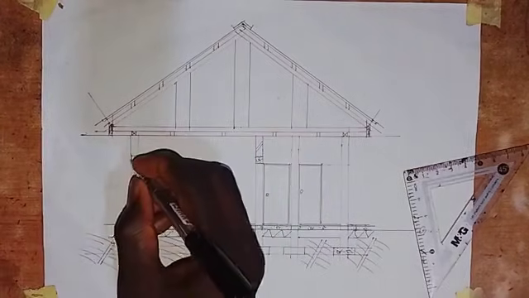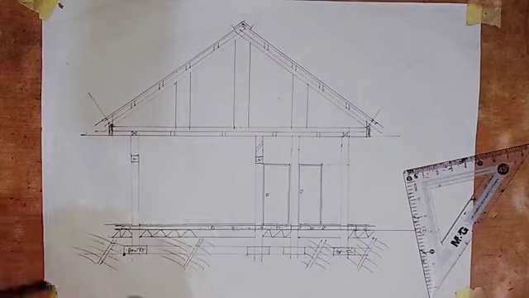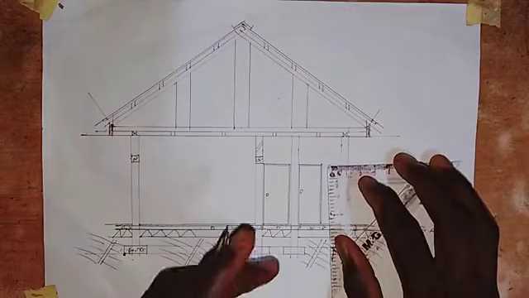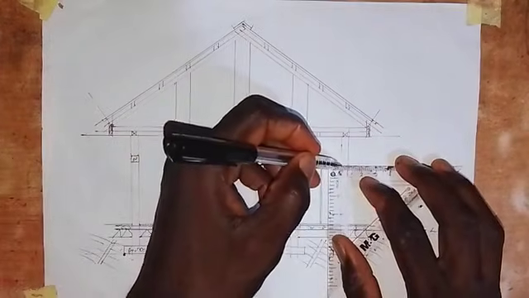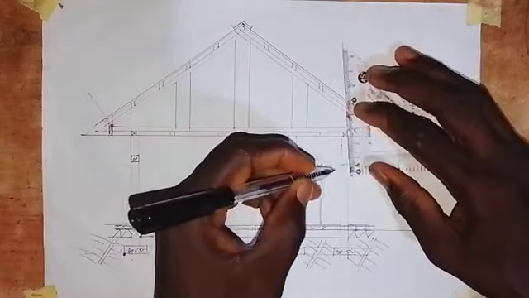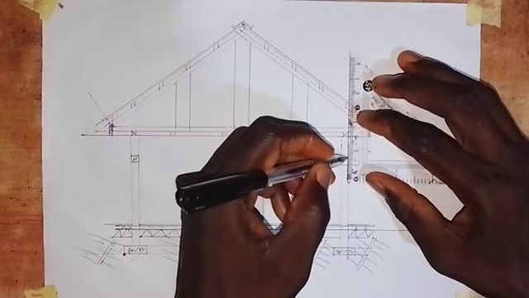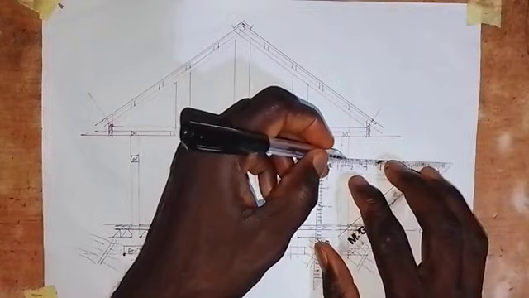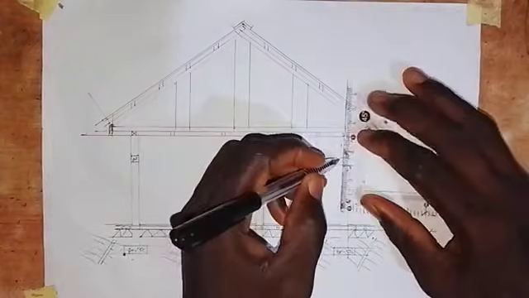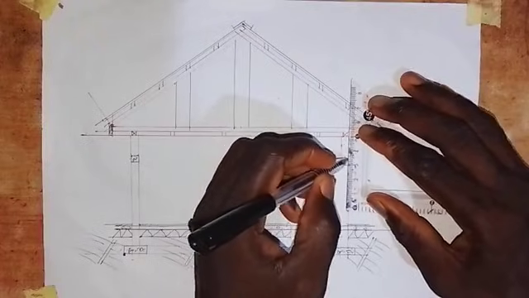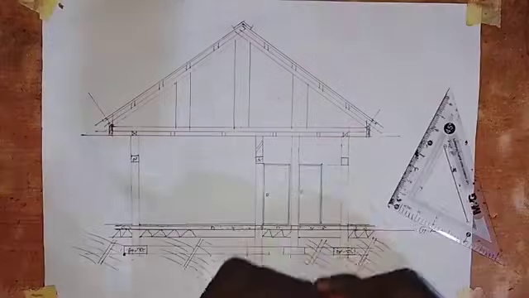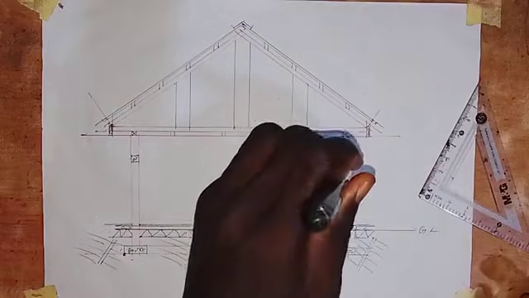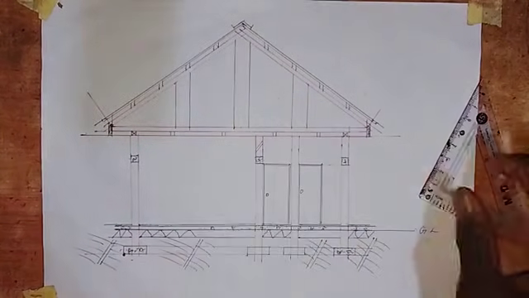Then we also have another window that is cut within this wall, so we also take 5 millimeters up for us to put the lintel. We put lintels above every opening in the building, so we have to show the lintel because these are openings. All right, so that's the lintel.